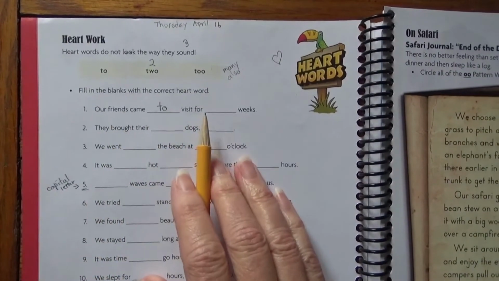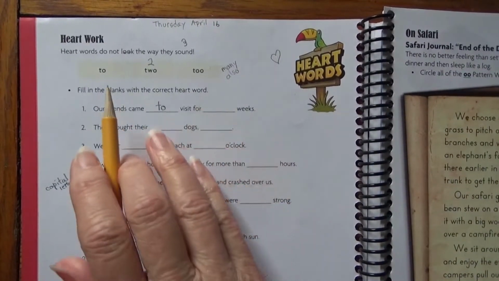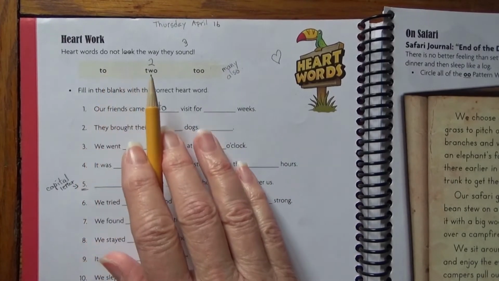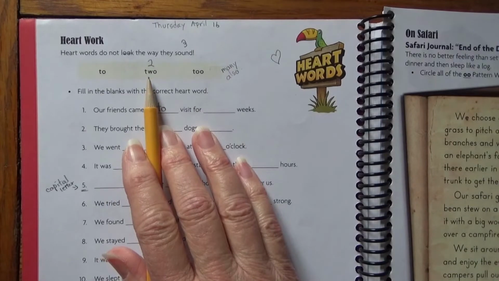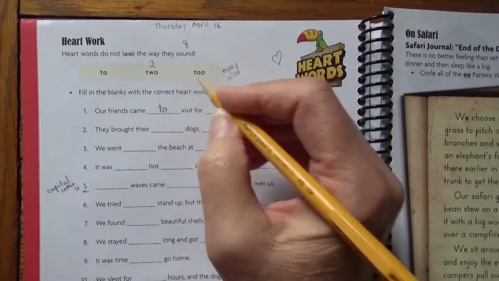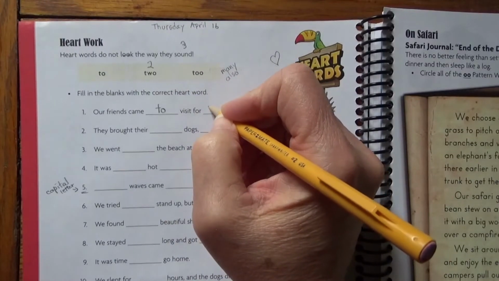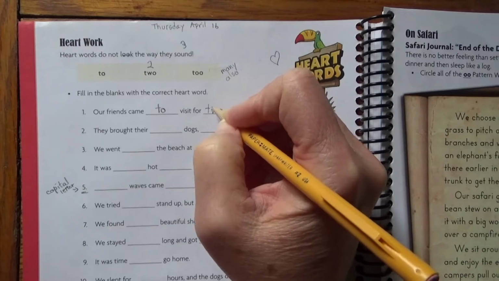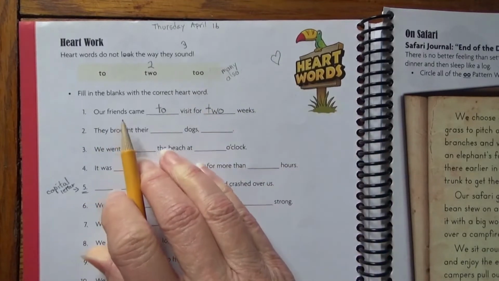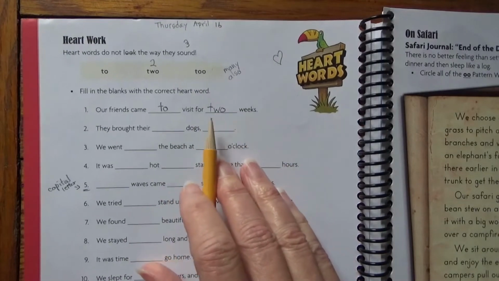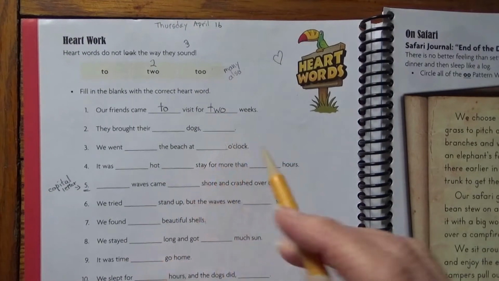How long were they visiting? For two weeks. Well, would it be this one? No. How long is it? Two weeks. One week, two weeks. It's a number. So that's going to go here. The number two, T-W-O. Our friends came to visit for two weeks. T-W-O. Excellent.